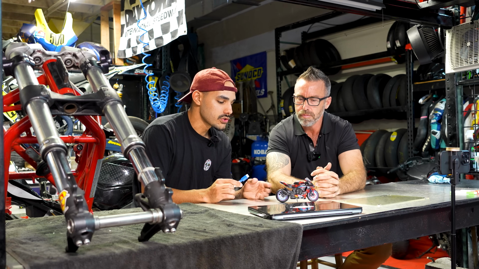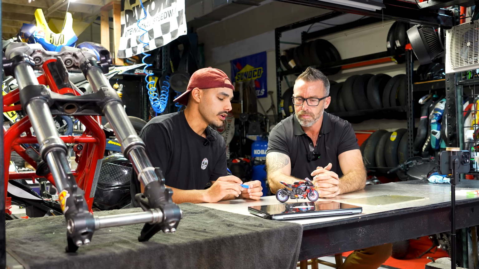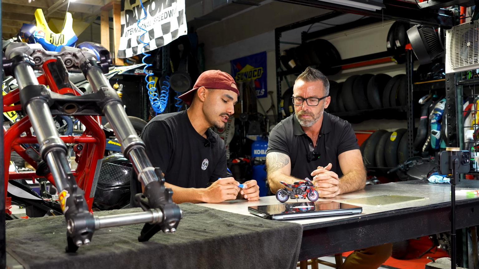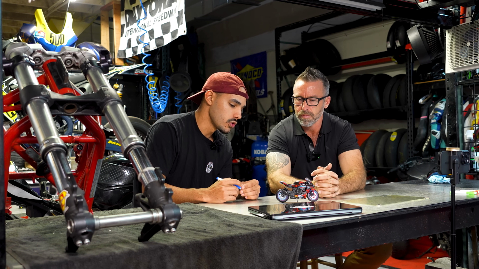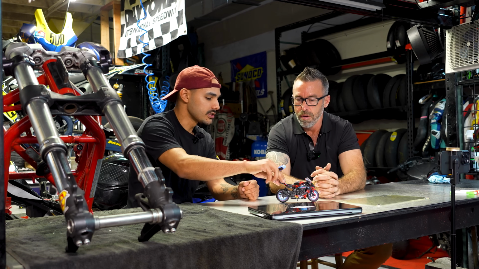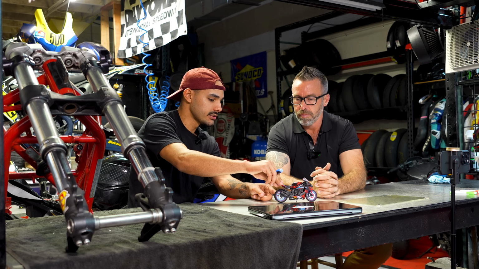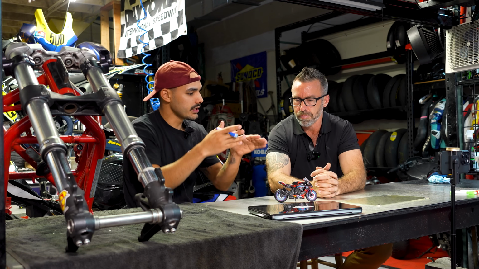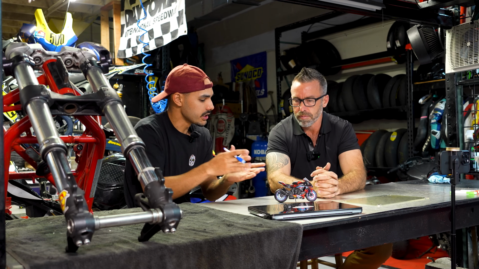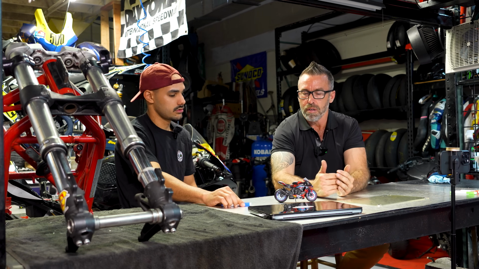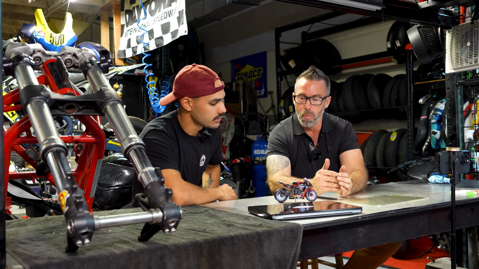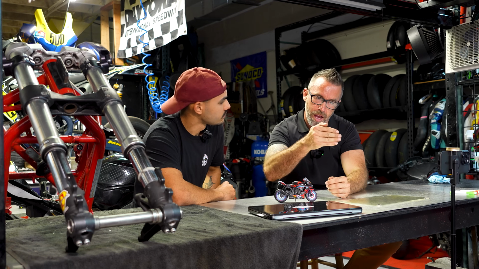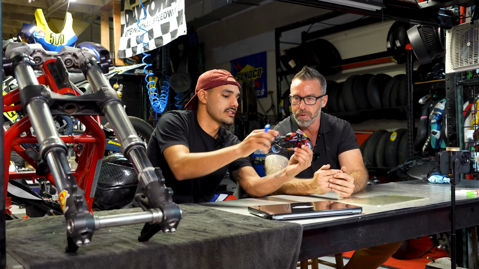So we've been talking about swing arm angle. First off, what does the change in swing arm angle do to the bike? Obviously it does this, but when it comes to handling, how does it translate to the way you ride it? Generally speaking, a more positive swing arm angle means the higher it is. What is a positive swing arm angle?